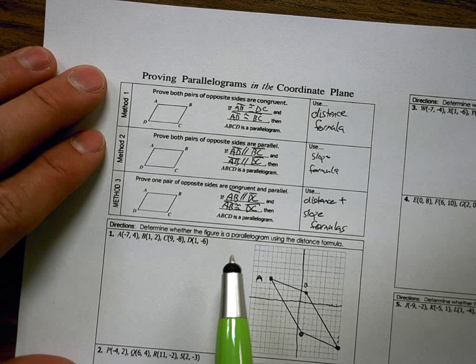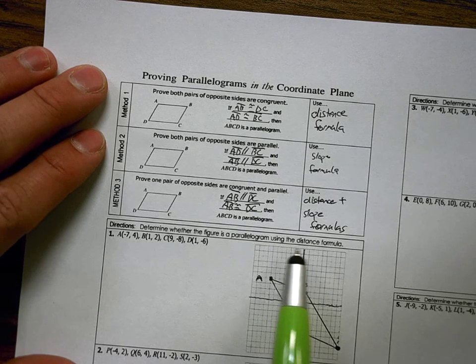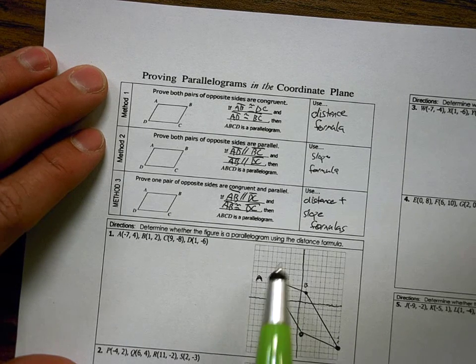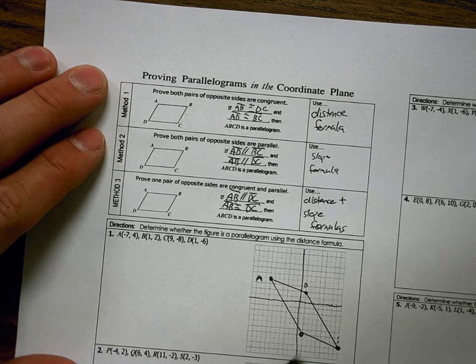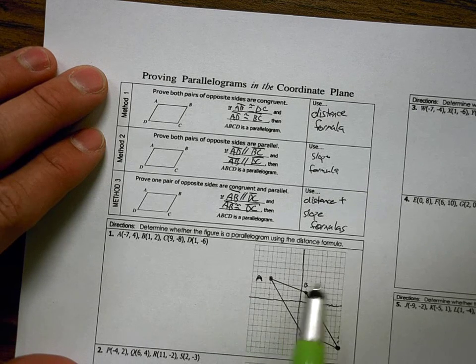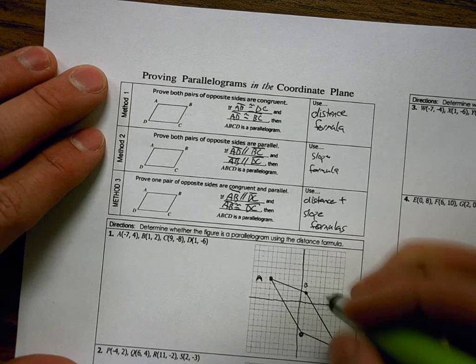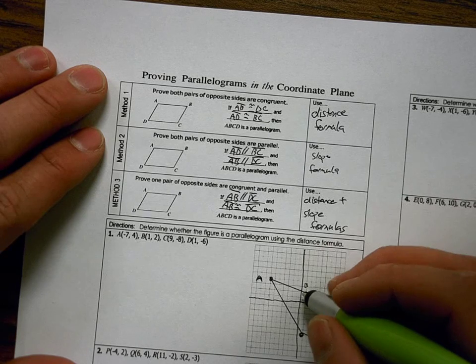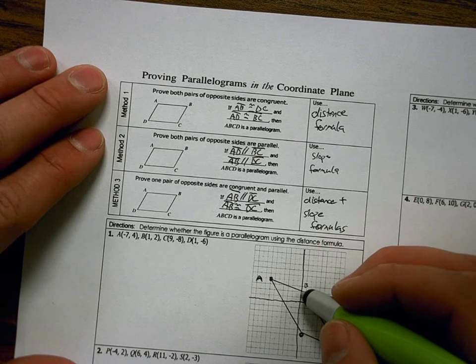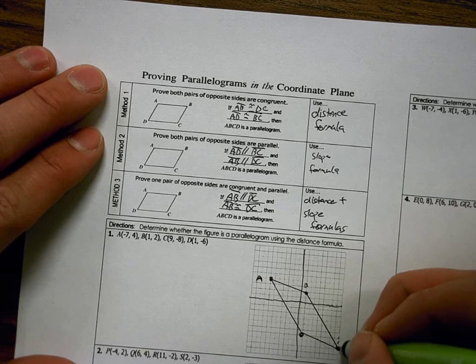Okay, determine whether the figure is a parallelogram using the distance formula. So I want to prove sides are congruent in length. So let's prove that AB is congruent to DC. Where's C?